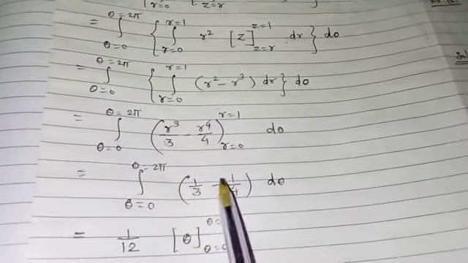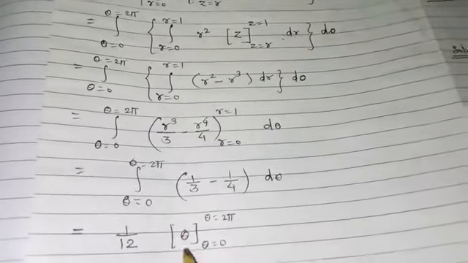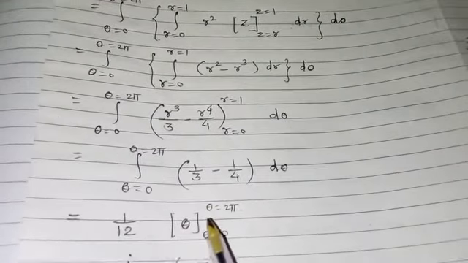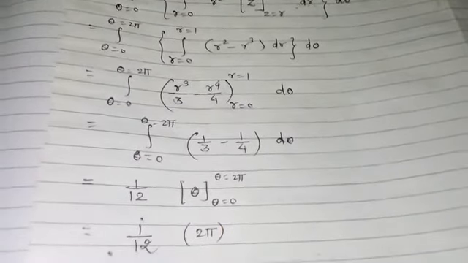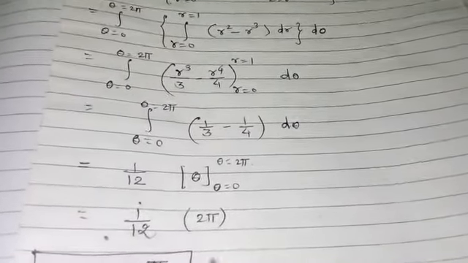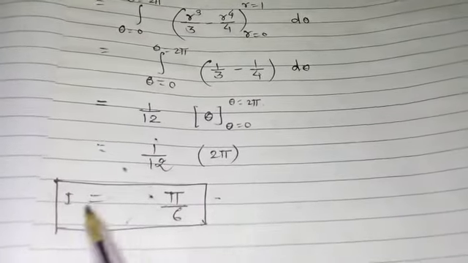Now here only 1 remains, so integration of this with respect to theta is only theta, and after putting the upper limit, that is theta equals 2 pi, and theta equals 0, we'll get 2 pi. So 1 upon 12 into 2 pi, that is pi by 6, and that is our final answer.